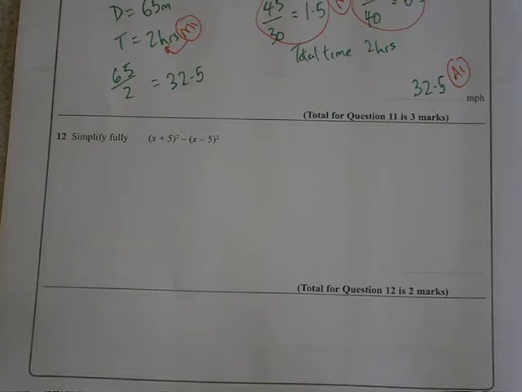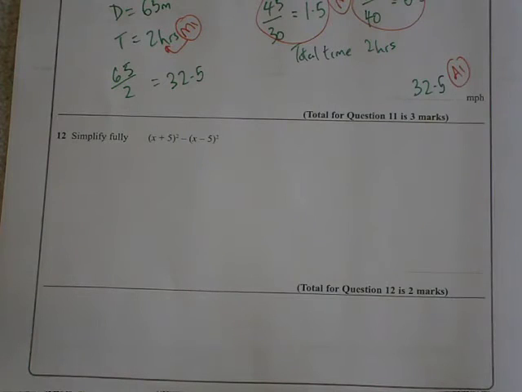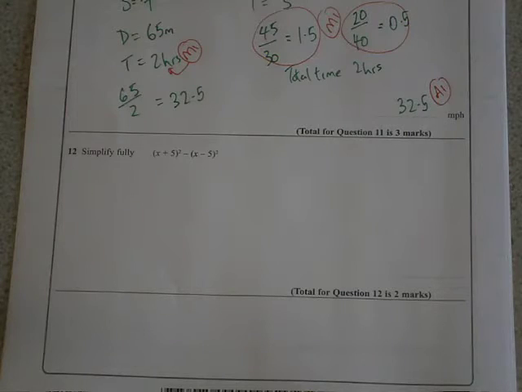Question 12 is asking you to simplify, so we will need to have a look and see how we can go about simplifying that question. We've got 2 different expressions with brackets around them, and we're going to need to look at how we expand them.